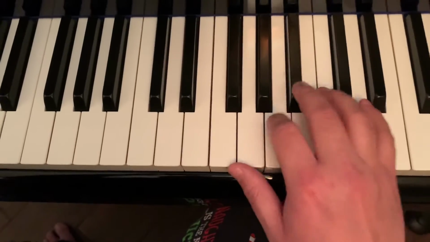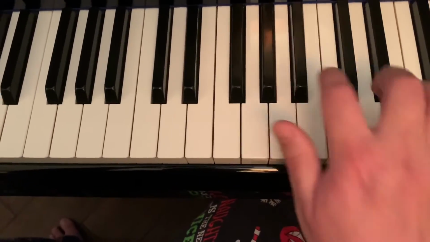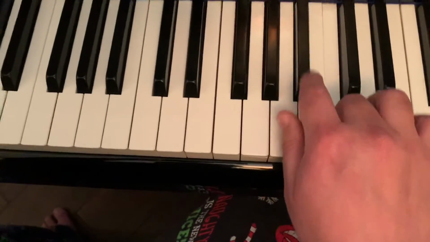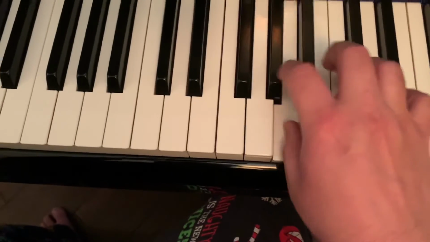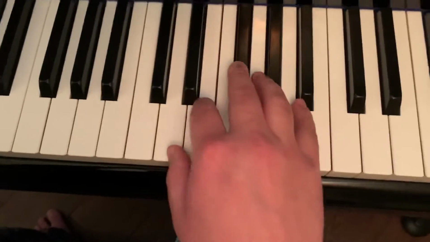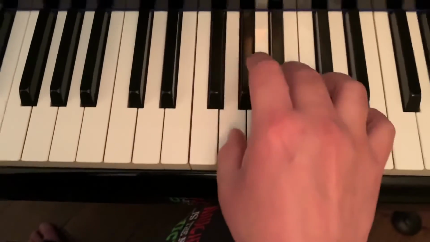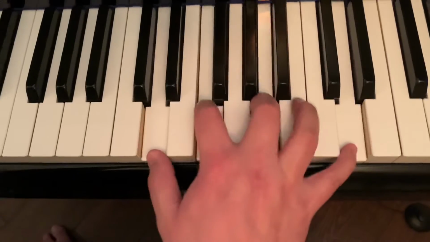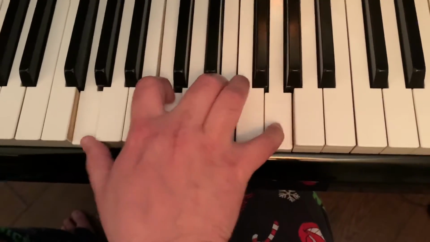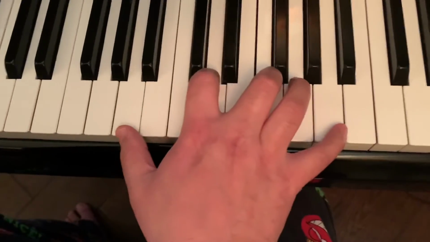It uses A sharp here, A sharp here, and then again right here, whatever, and then again during this sequence as well. So kind of staying somewhere in there. Oh, I messed that up. I think this is A.